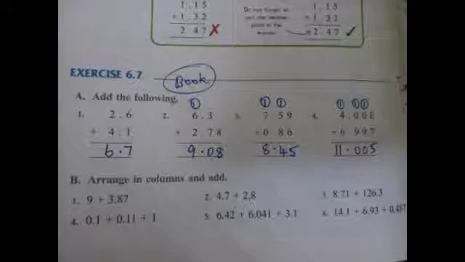And next one is 6.3, 2.78. The hundredth place is missing in the first number 6.3. You can put a 0, otherwise add it as it is. The hundredth place is 8. Tenth place is 3 plus 7, 10, 0, and 1 should be carried over to the ones place. 1 plus 6 plus 2, it is 9. So second B Roman letter is arrange in column and add. Similarly you are going to write that number in the classwork and do the addition.